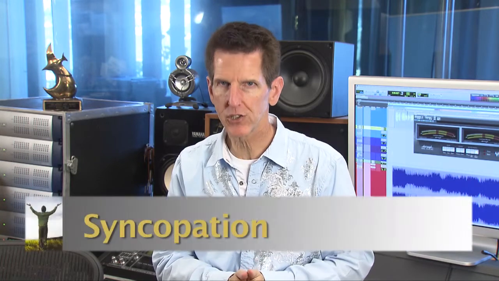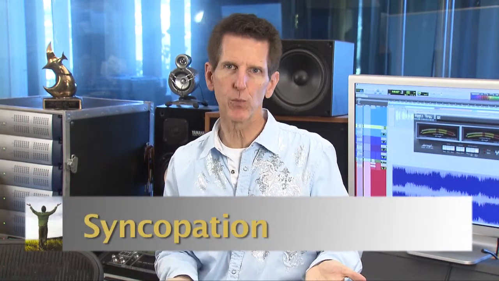Another interesting aspect of rhythm is called syncopation. Just like in that song we played, We Will Rock You, everything is falling right on the strong beats, right where you would think it should. So if you were going to count off that song, 1, 2, 3, 4, short, short, long, short, short, long, everything is falling right on top of it. There's a thing called a syncopation.